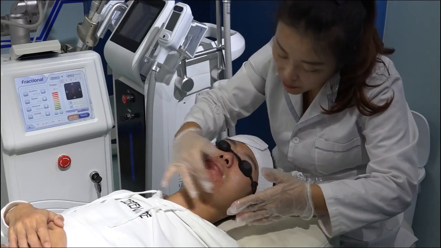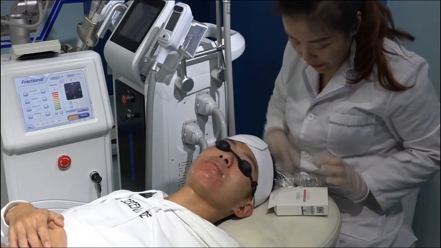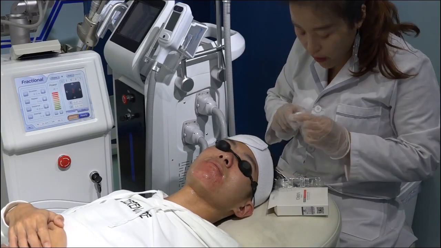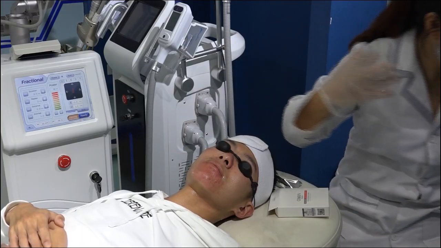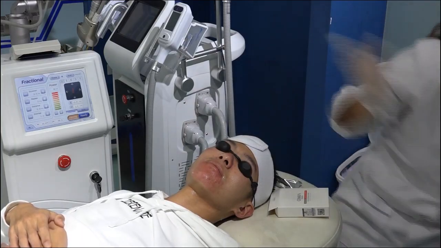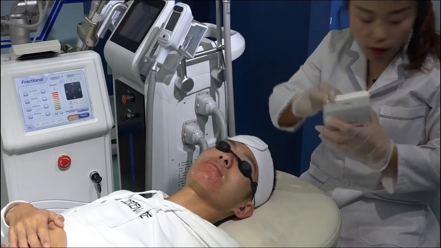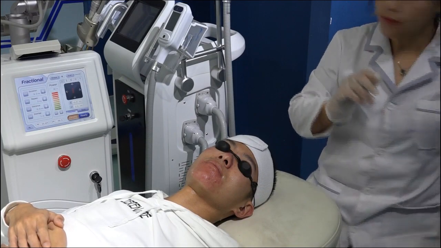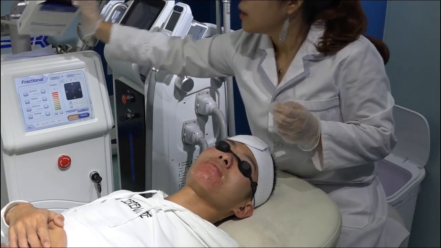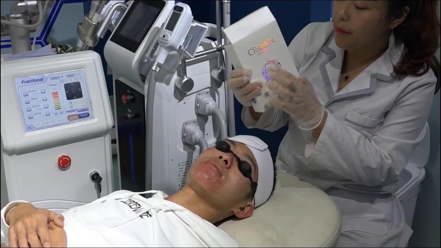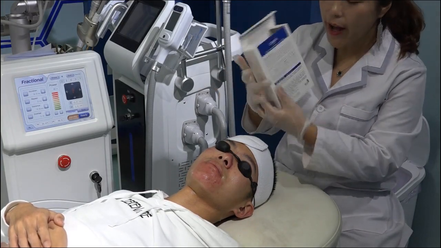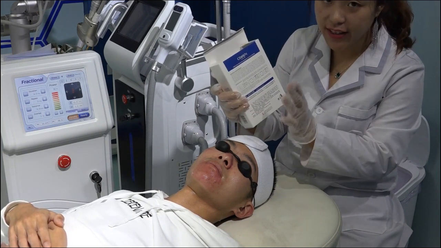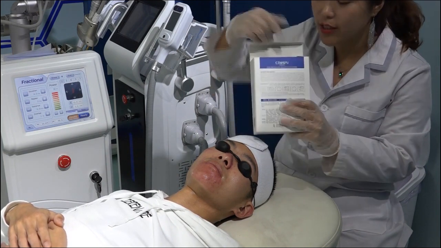Okay, after we apply this, we will apply a facial mask for hydrating. Because now the skin has CO2 laser heat, and also it needs water on the skin. You can use the medical hydrating facial mask for hydrating only, not for skin tightening or whitening, just hydrating.